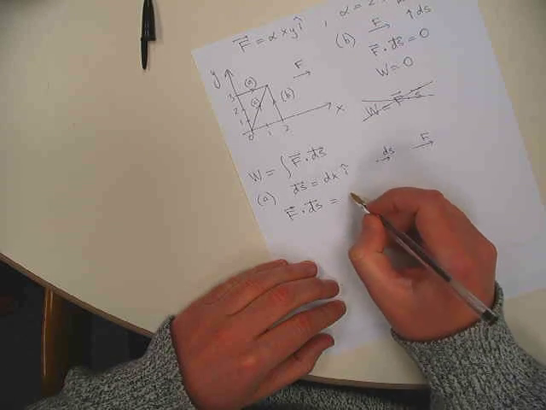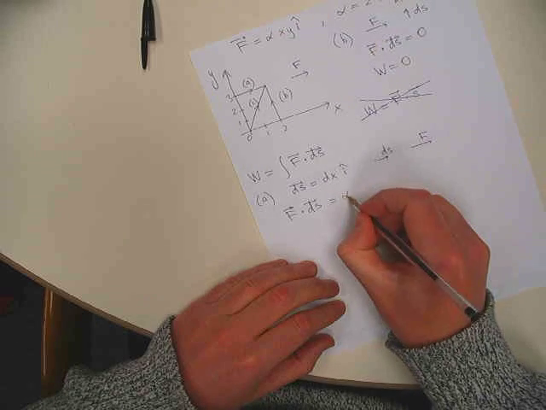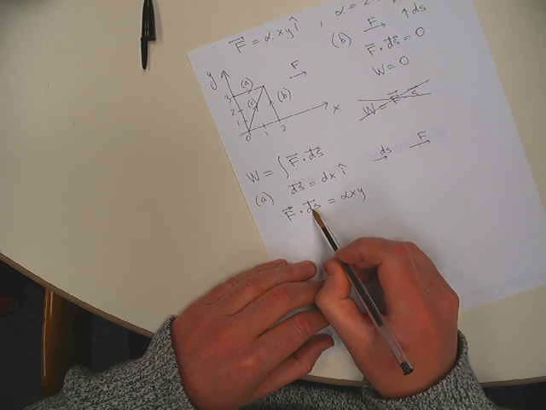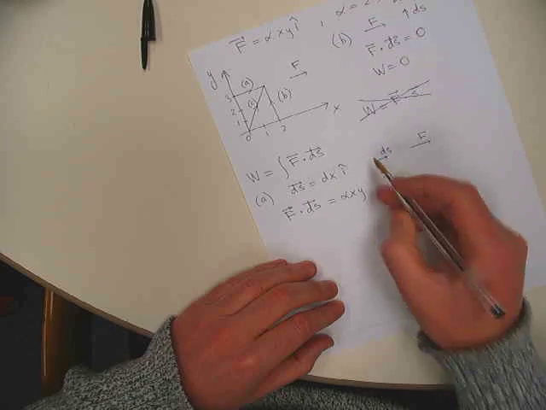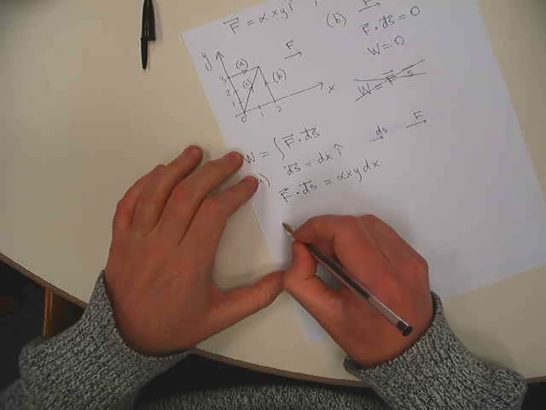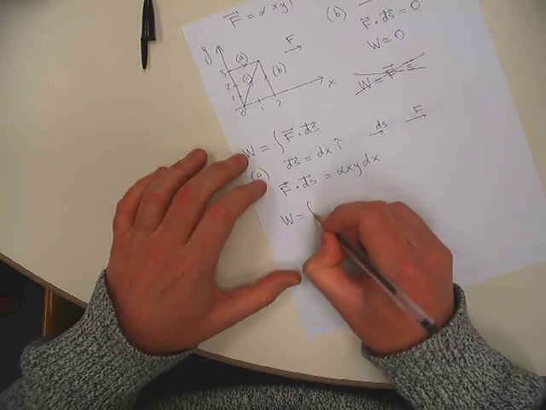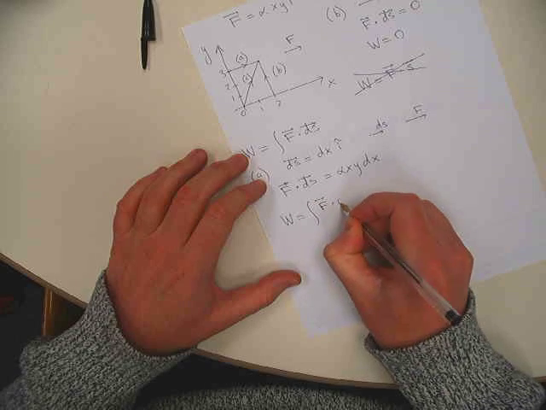So it's simply the x component of the force, alpha x y, times the x component of the displacement, which is dx. That's my dot product. So my work as a result of that is the integral of F dot ds.